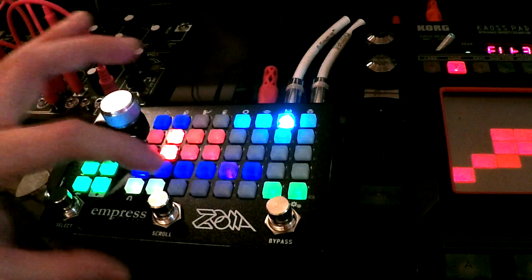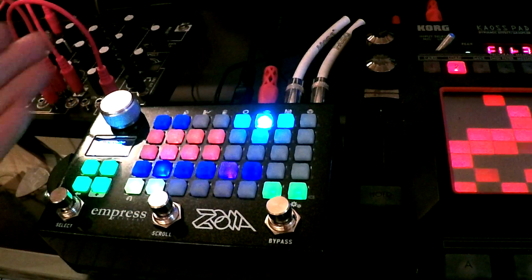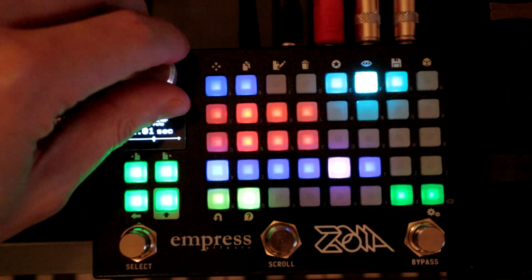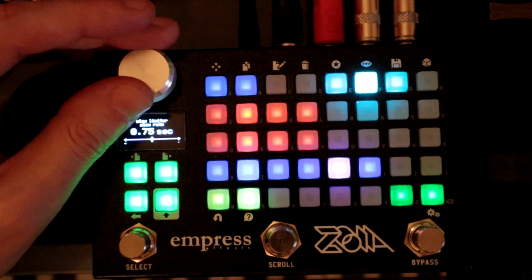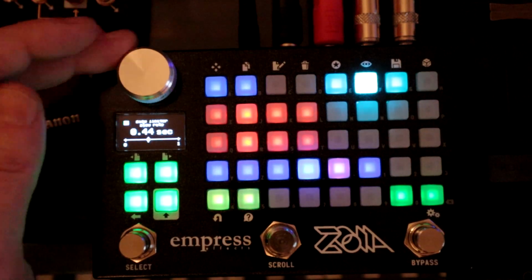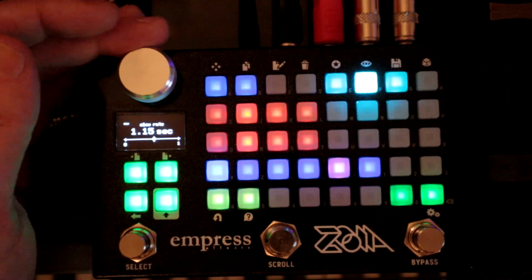Now we can hear that it's actually sliding between all those values that we programmed. So I'm making it a little less. If we bring it down, we can hear it fade. It's kind of like a portamento on a synth.